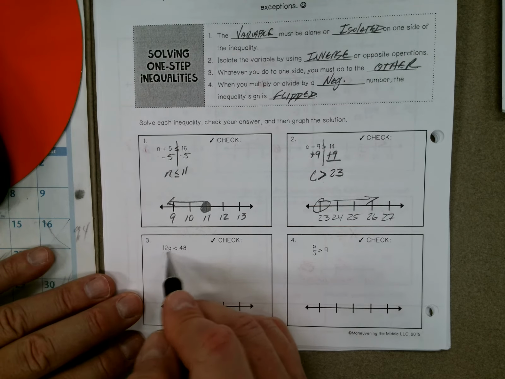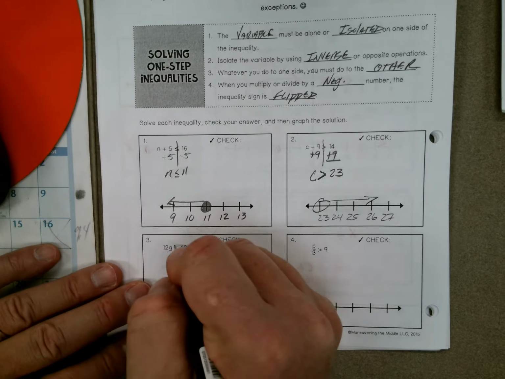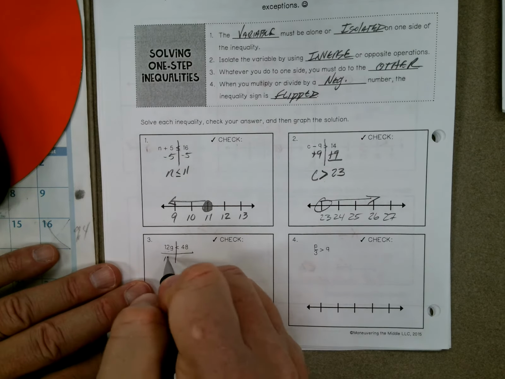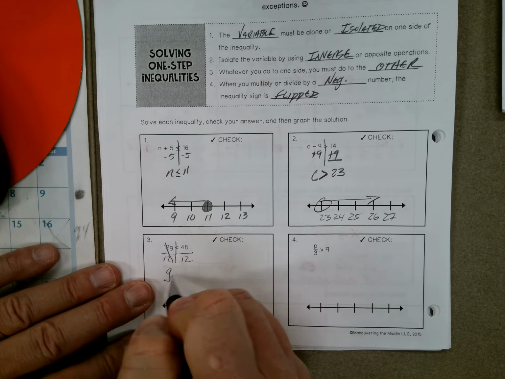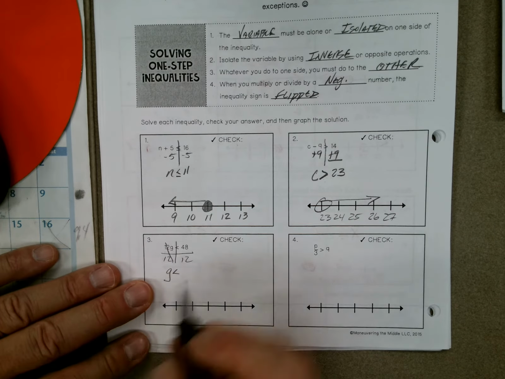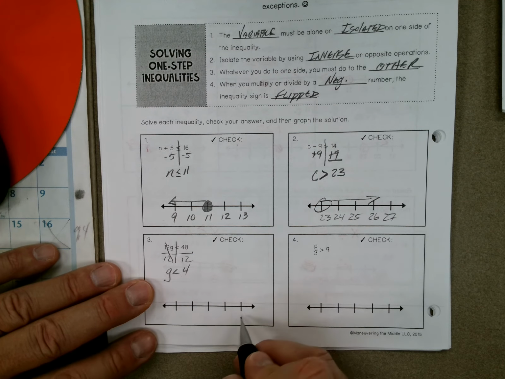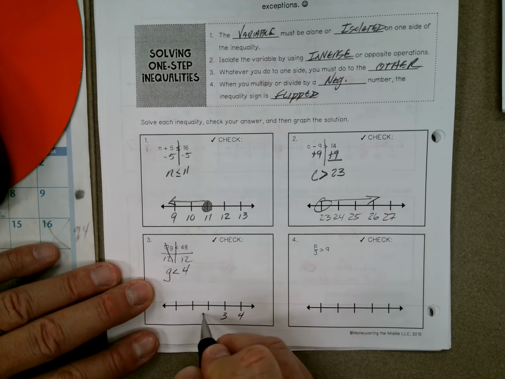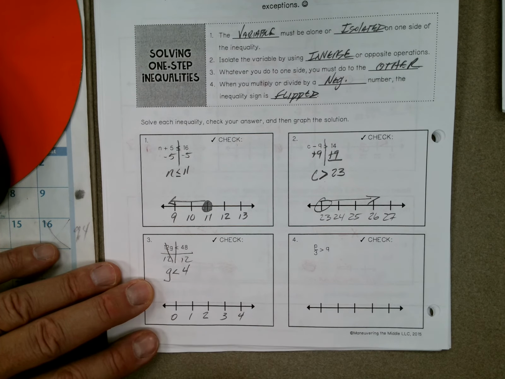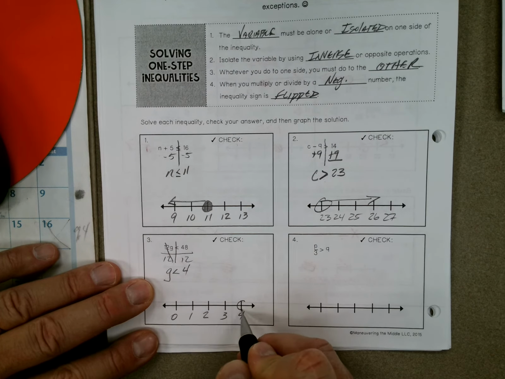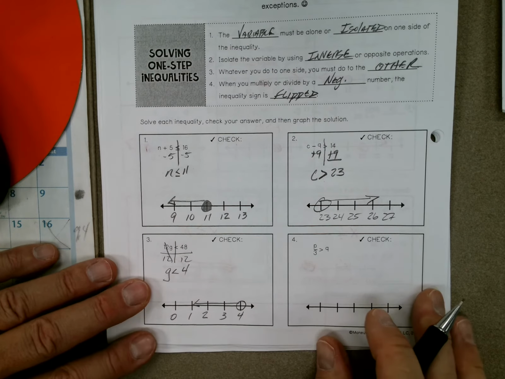12 times some number, 12g, is less than 48. So I'm going to draw my line, and this time I'm going to tee it up because that means to divide. Divided by 12, divided by 12. That cancels g, and the less than comes down. 48 divided by 12 is 4. Now, let's take a look at this. So we have 4, 3, 2, 1, and 0. When we look at this, we have 4. Circle it. Take it that way, right?